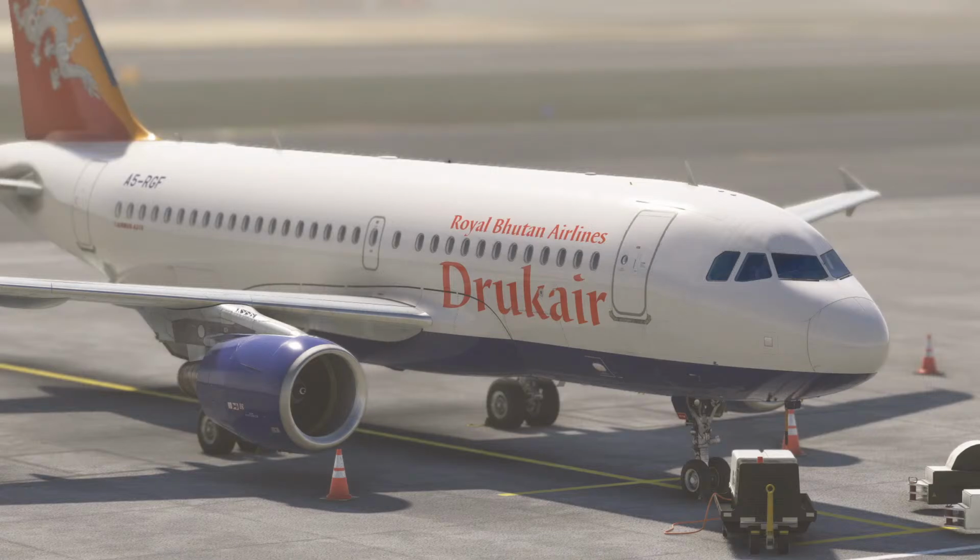Today, we are going to be flying the Drukair Airbus A319 down to Paro in Bhutan. We're currently here in Kathmandu. I flew this flight earlier just to get a little bit of insight into how the approach works.